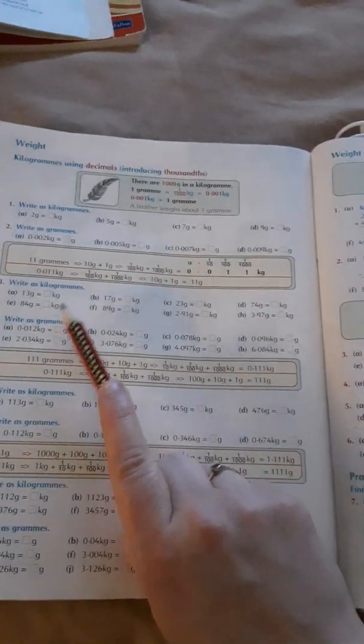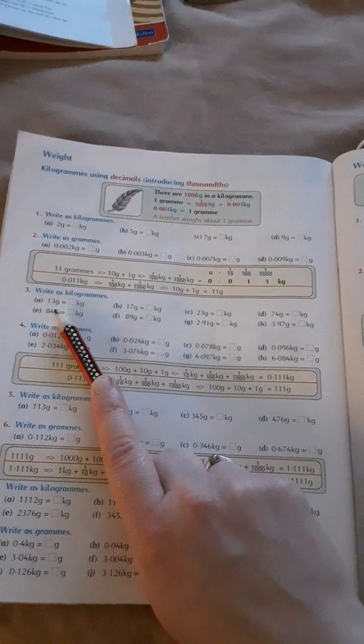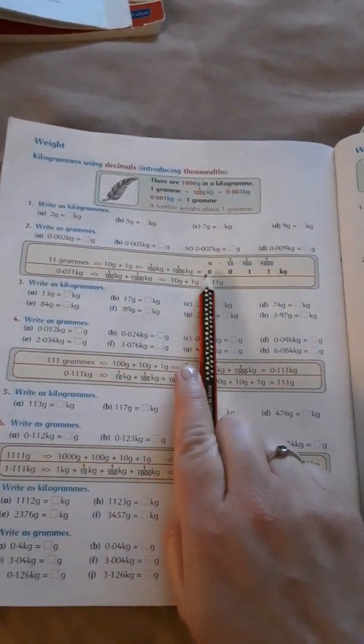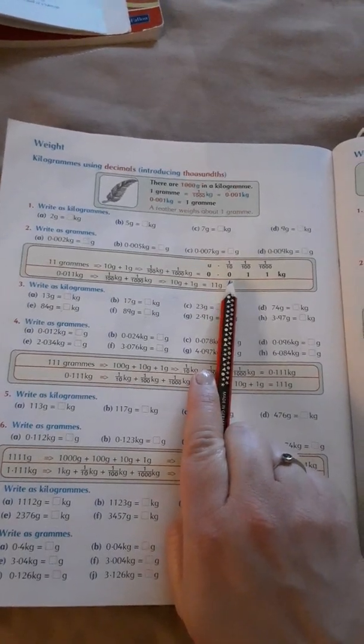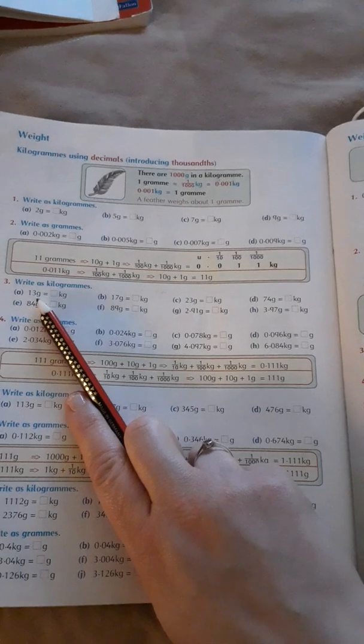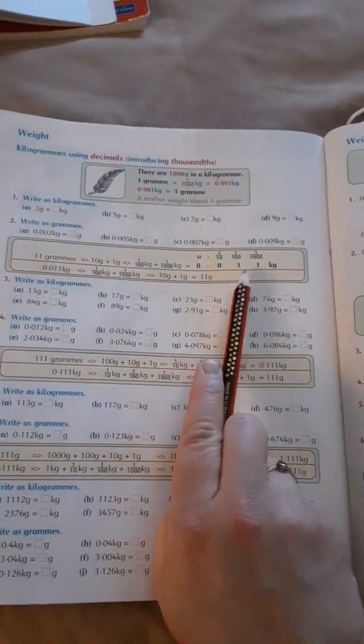Okay? So for 13, there will be, just like here, 0 units. There isn't a full kilogram in it. There isn't a tenth, but there is a 100th, and there is a 1000th. So it's 0.013.